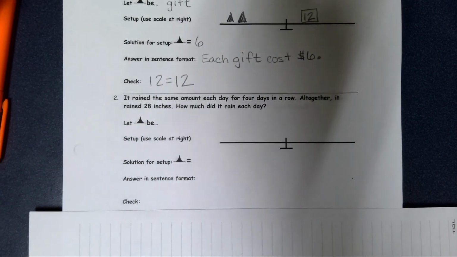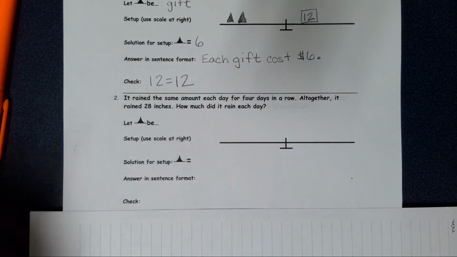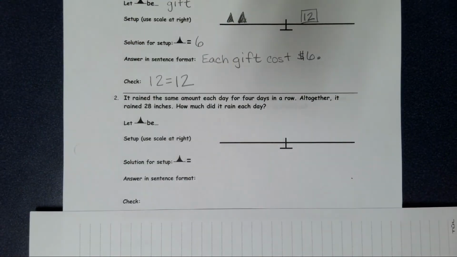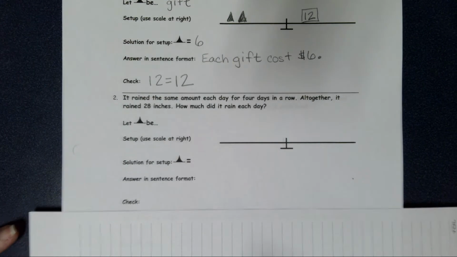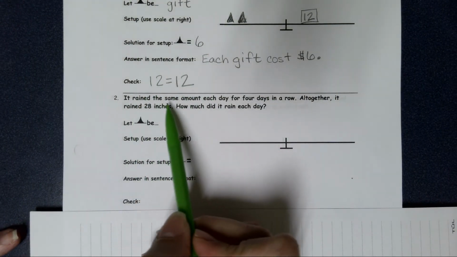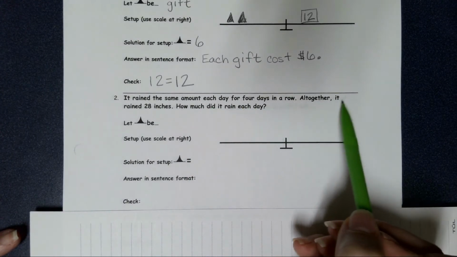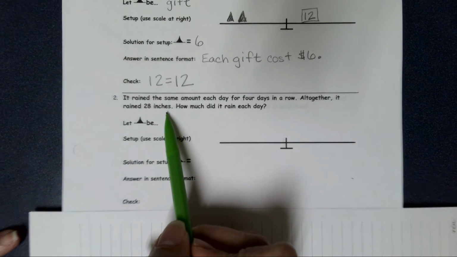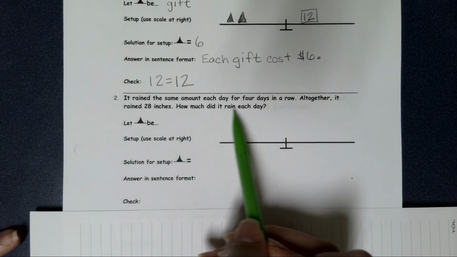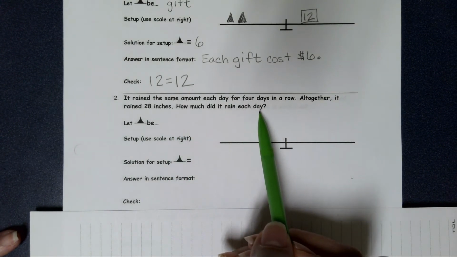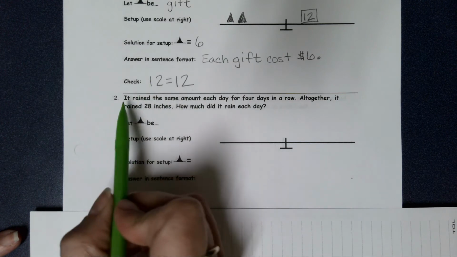I'm going to move down to problem number 2, and rather than highlighting this time, I'm going to underline my important information. It rained the same amount each day for 4 days in a row. Altogether, it rained 28 inches. How much did it rain each day? So let's read through this and pick out the important information.